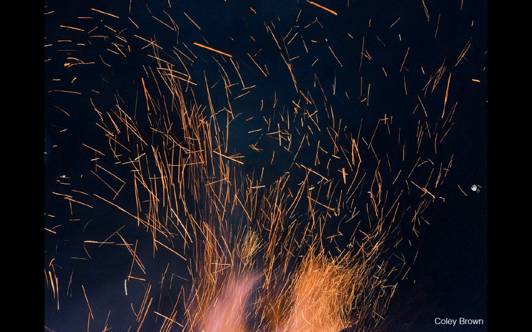So we have this long exposure of these fire sparks that are just trailing up. This is great if you're really into that long exposure photography. So if you like night photography or those lights trailing, this could be really fun.